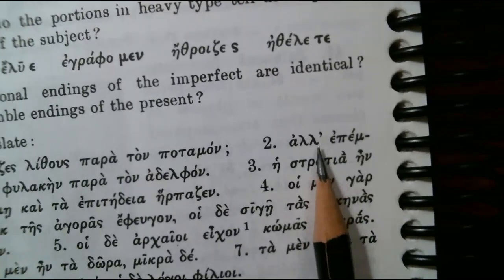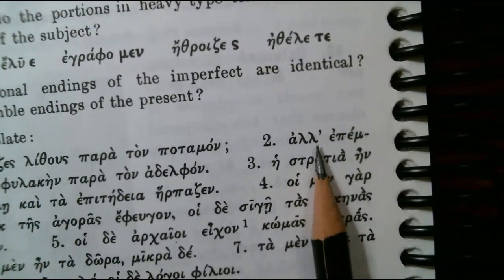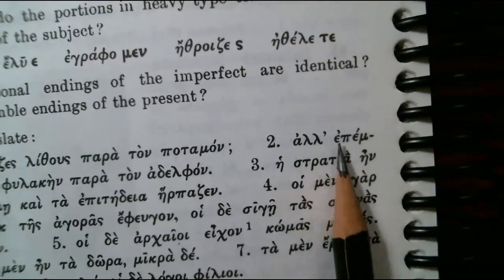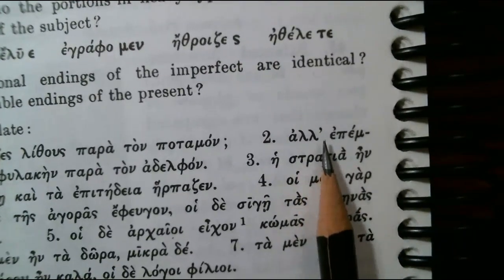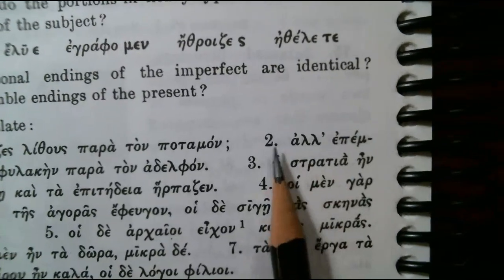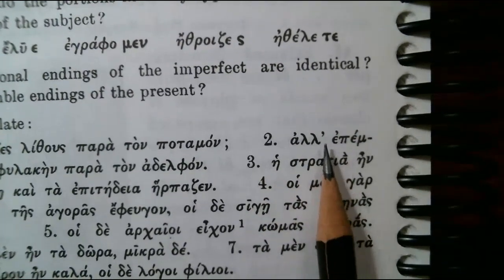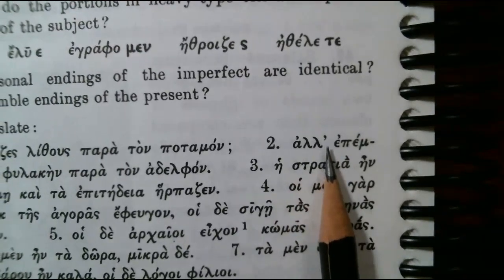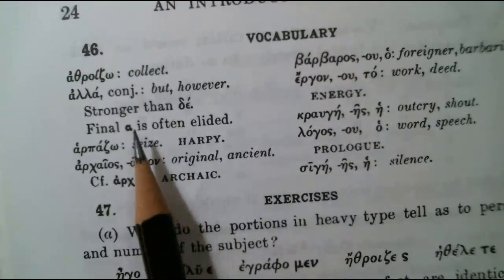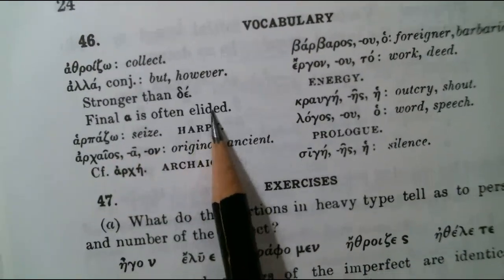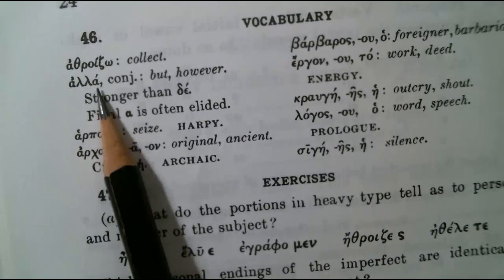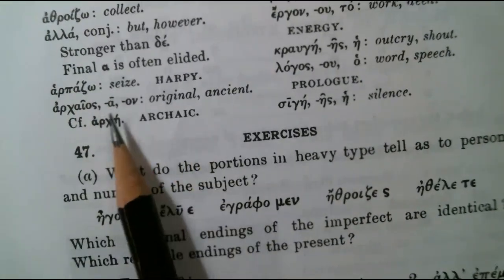Right, so that alpha has been elided, it dropped out. Okay, because it's easier to say all' and kind of tie that al, with the epsilon there, rather than alla. It's just easier to drop out the alpha, or to say it in a fancy way, elide it, or drop it out. All right, but that's what that means. Final alpha is often elided. All right, that alpha drops when a vowel comes next. Okay, very simple.